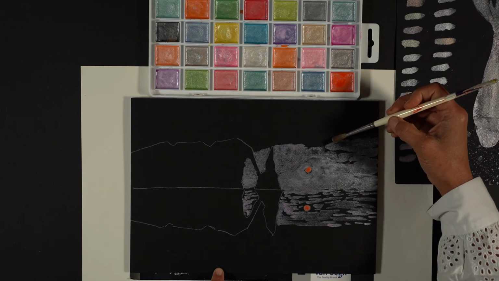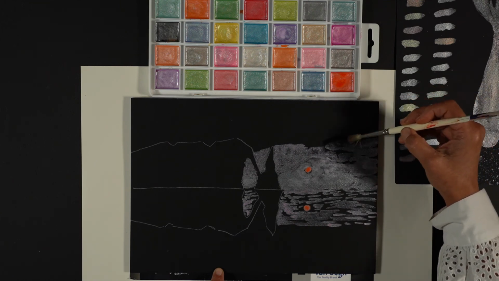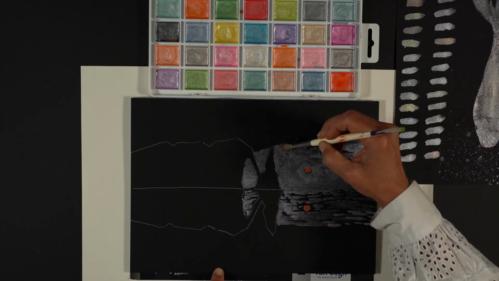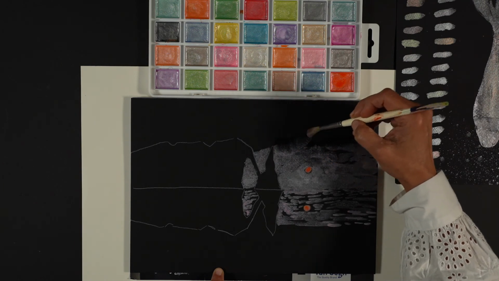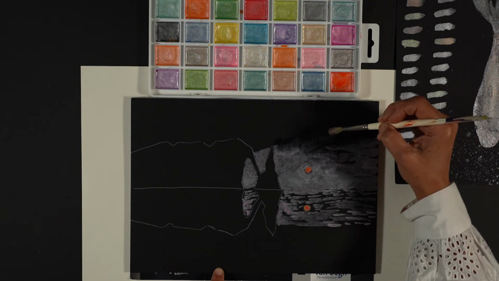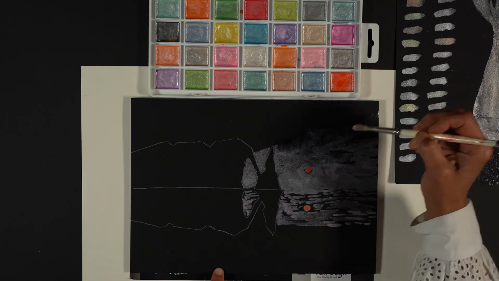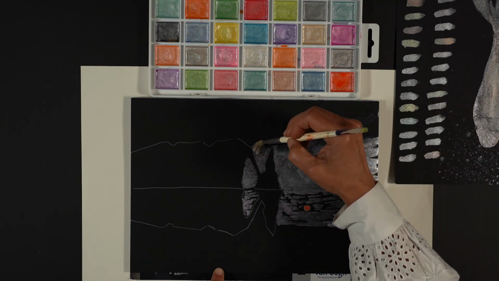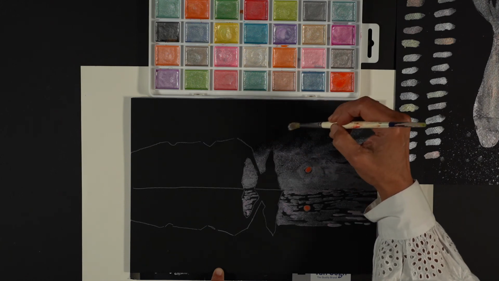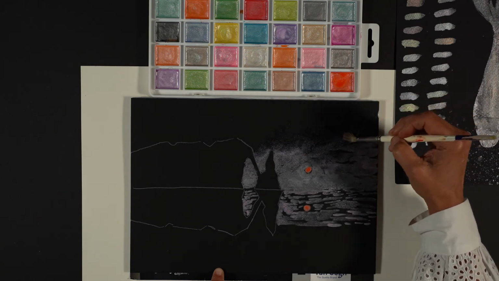Now also I'm going to put water on this paint a little bit and help it to spread so that it looks like clouds in the sky. If I make it too strong, it will not give me the feeling of clouds in the sky. And I want clouds in the sky. That's the one thing that Monet used to paint a lot of, clouds.